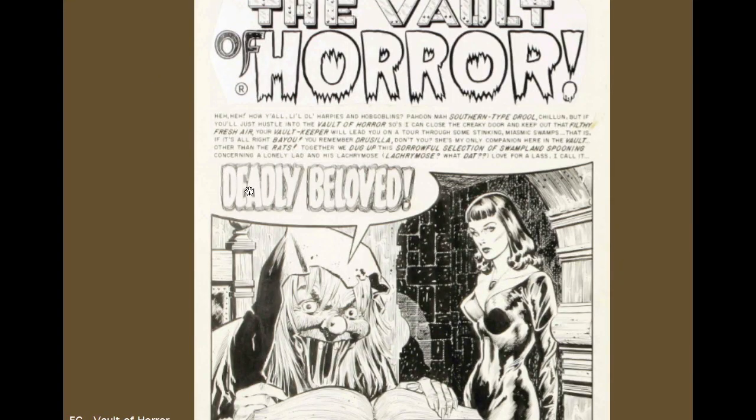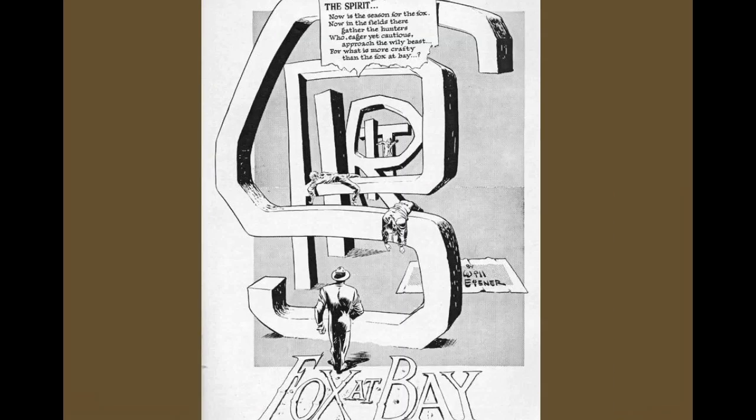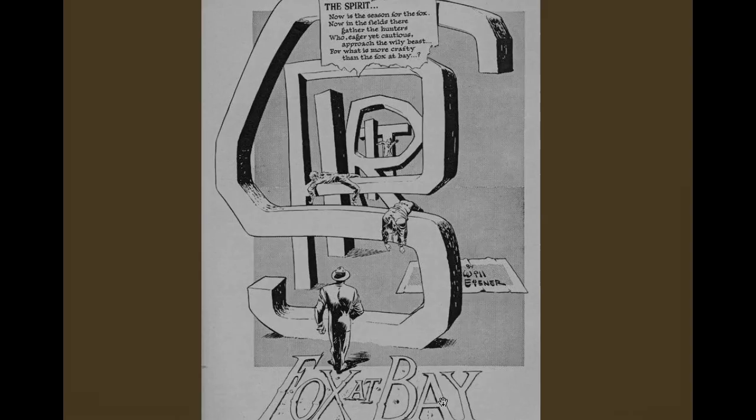Even here, paying attention to lettering is an important part of the visual landscape that you're creating. Will Eisner, in every Spirit comic, made a fabulous display of his title, The Spirit by Will Eisner, Fox at Bay.